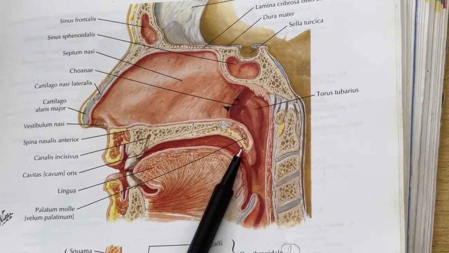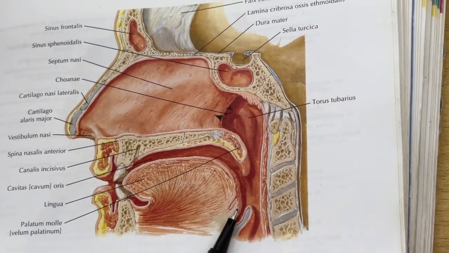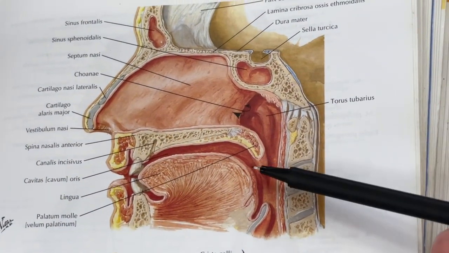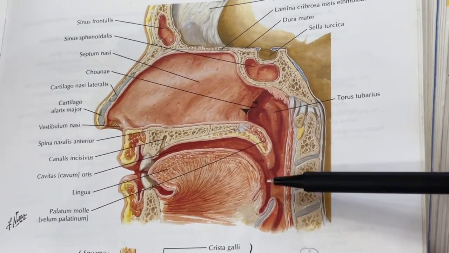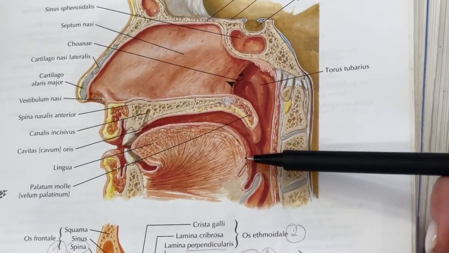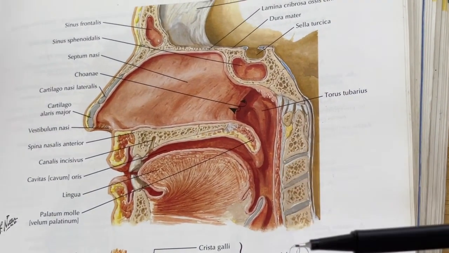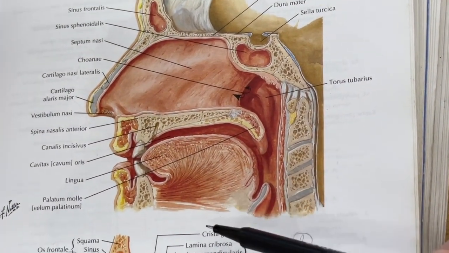Fauces is bordered by the soft palate superiorly, root of the tongue inferiorly, and laterally there are two folds, or two arches, palatoglossal and palatopharyngeal arches. Between them we have tonsillar fossa, where the palatine tonsil is located. Let's talk about each wall of the oral cavity.